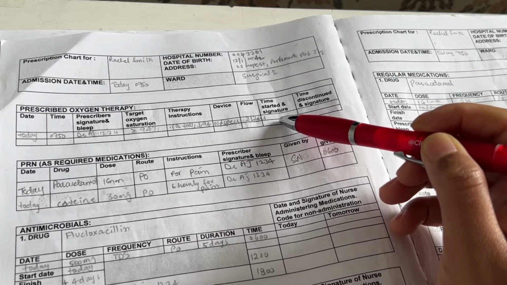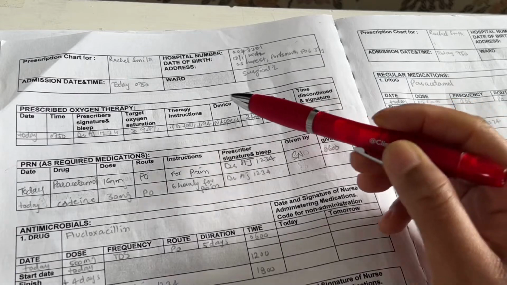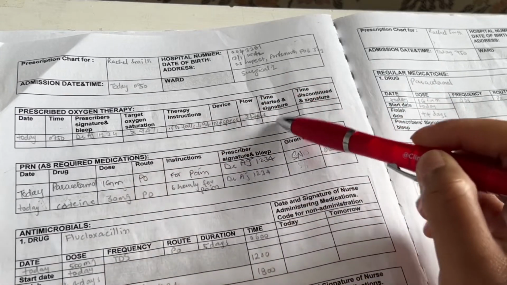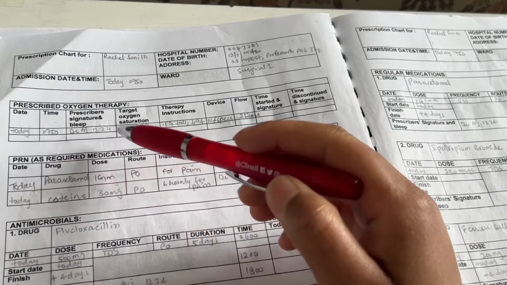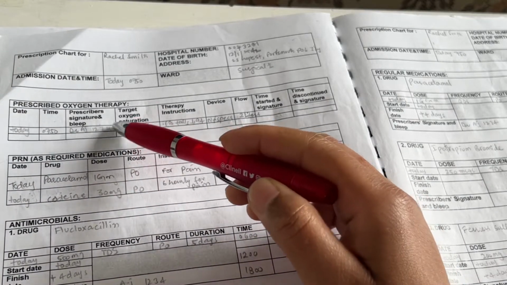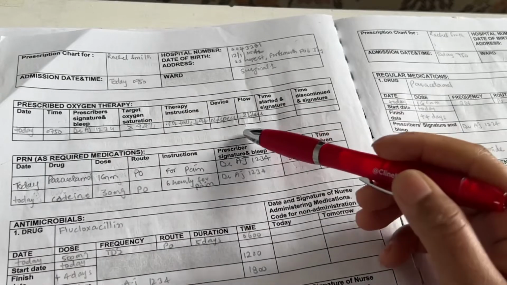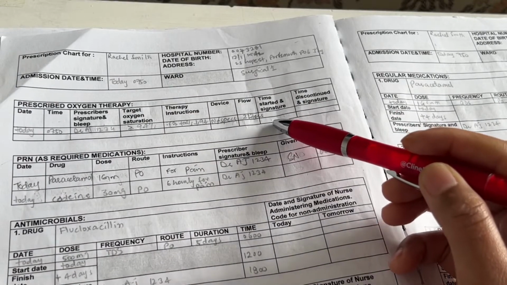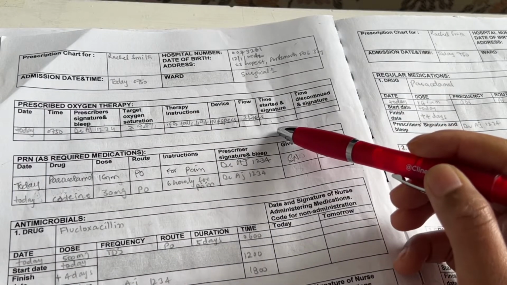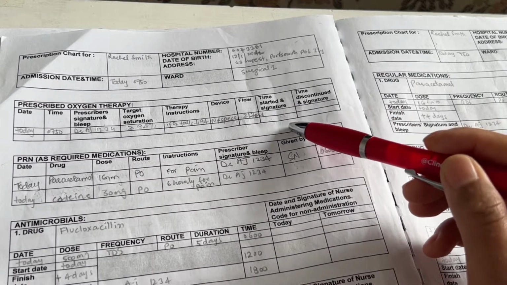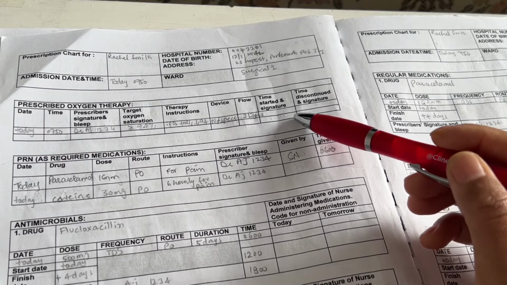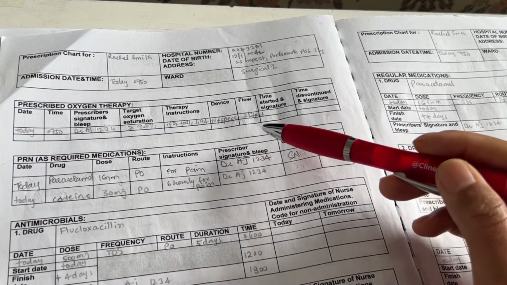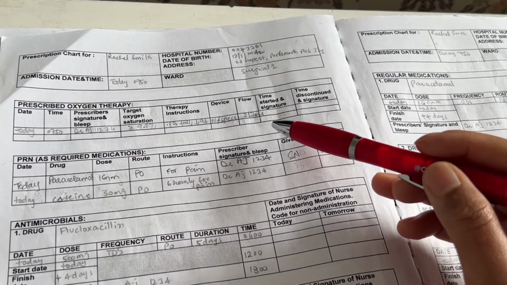I believe the prescriber signature and bleep number is there. Time start, oh no, I'm sorry. So date is there, time is there, prescriber signature and bleep number is there. So this is the time when you started. When you give the oxygen, you're going to write it here, and then if you give it for 10 minutes, you're going to time it. Yeah, this is the oxygen prescription if the oxygen falls below 94%.